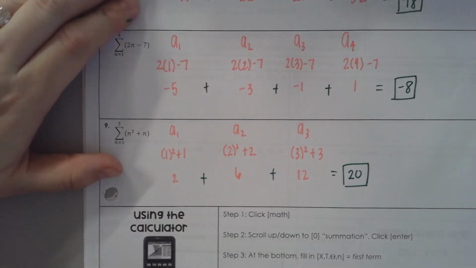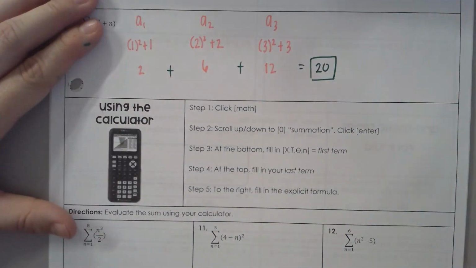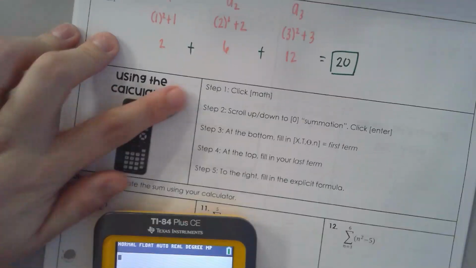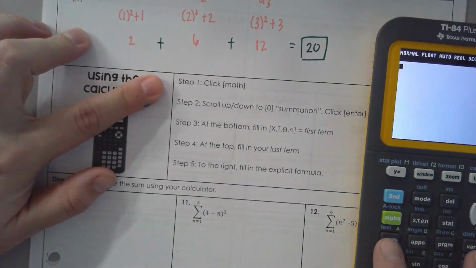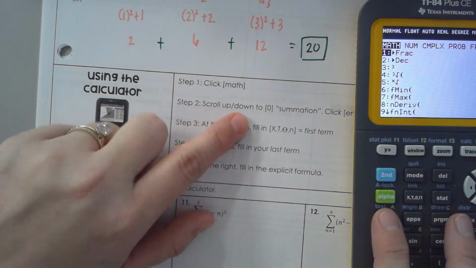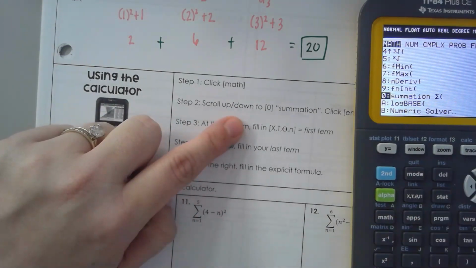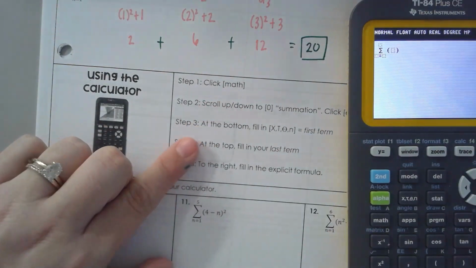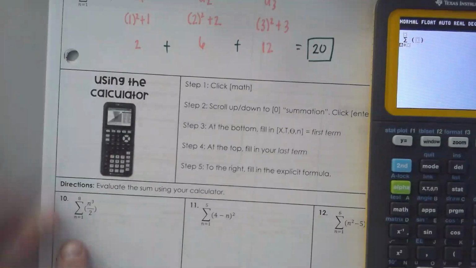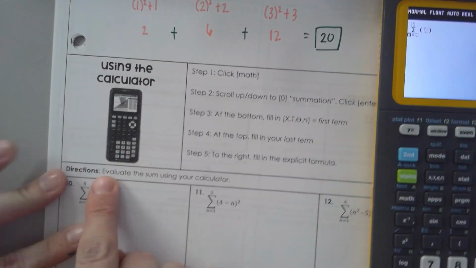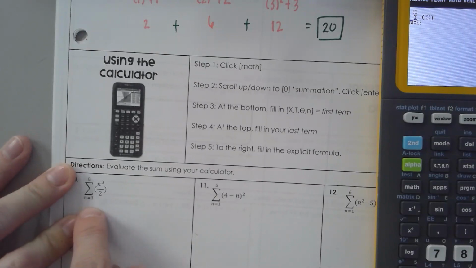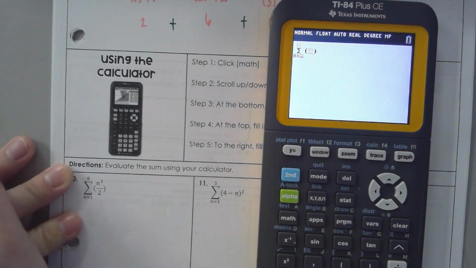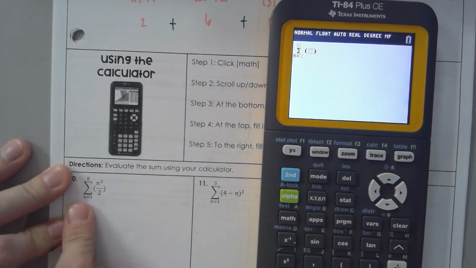Now here's how you do it in the calculator. Click Math, the Math button. I'm going to scroll either up or down to 0, where you should see sigma. So we're going to type it in just like this. You can use an N if you want, but it's just as easy or easier to hit this button and put an X. As long as you use the same letter throughout, it doesn't matter.